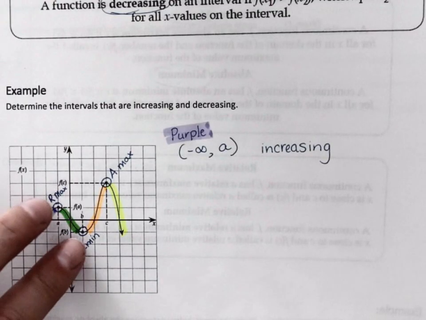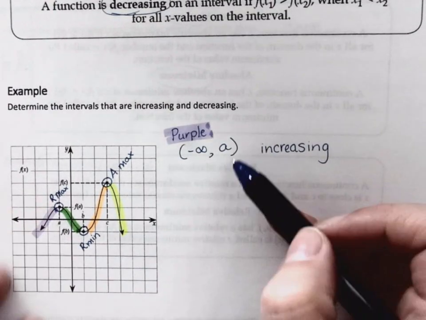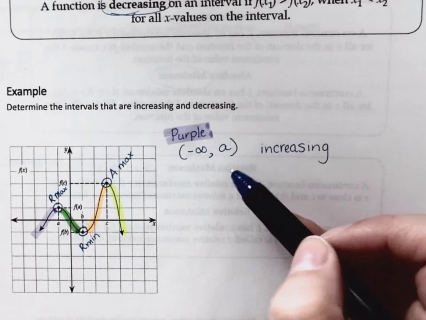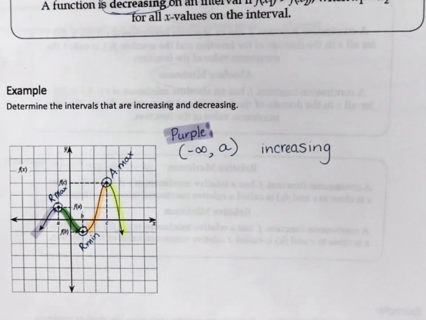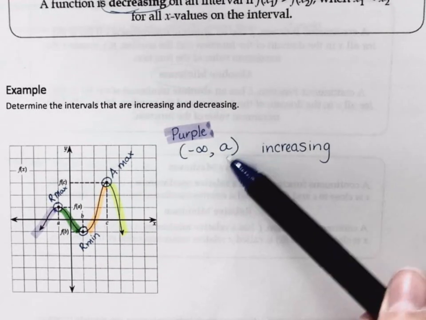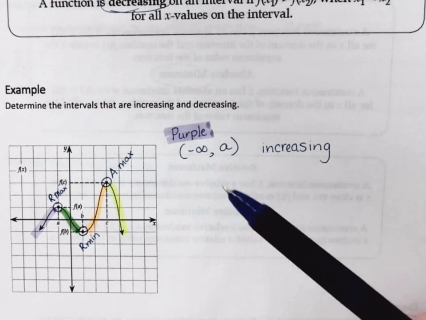Okay, so now we're going to do the domain statement. Now notice I didn't include A in my domain set. Anybody know why? It's that static point. We've defined it as a relative max, so it's neither increasing nor decreasing there. Exactly. It's kind of like a zero of a function. So that's why this is not including it.